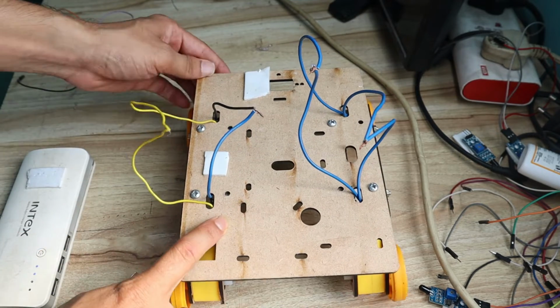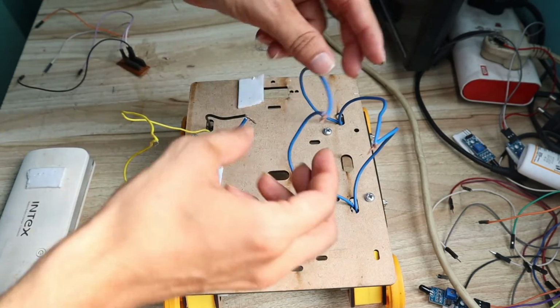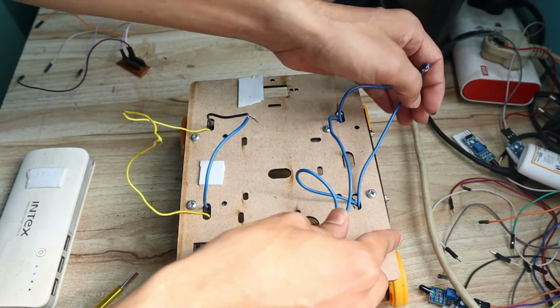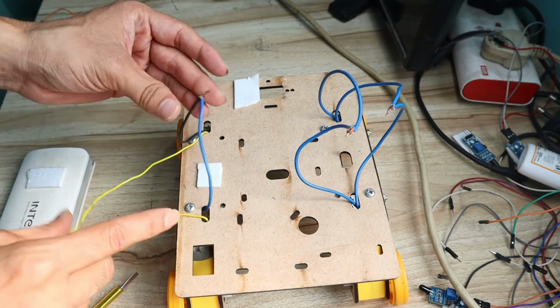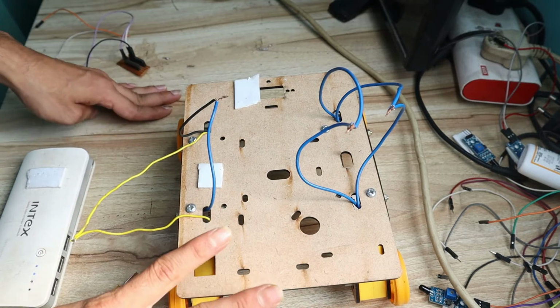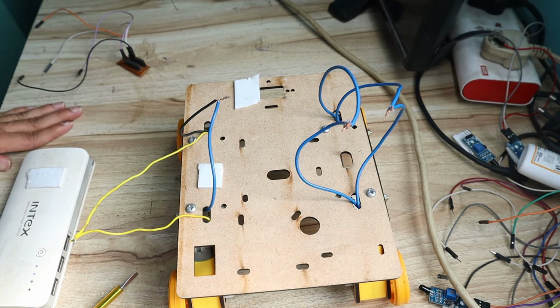Okay, now initially we had 8 pins, now we have only 4 pins. Two pins from this motor, two pins from the other motor. These 2 motors. So ultimately we have 4 pins now. Now these 4 pins should be connected to our L293D motor driver IC.